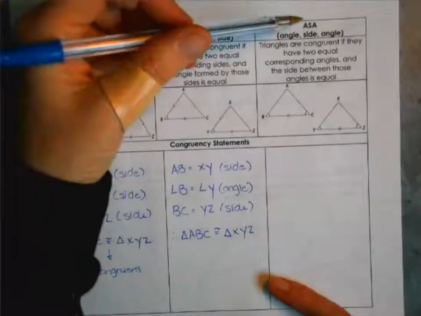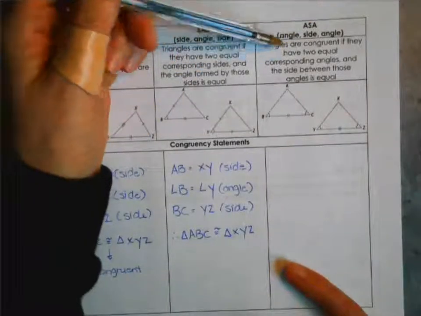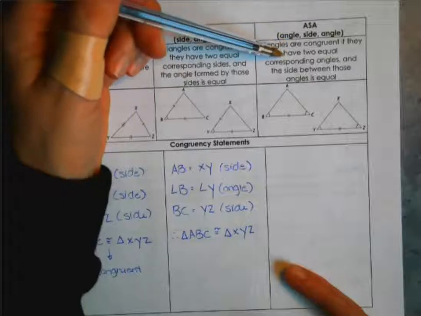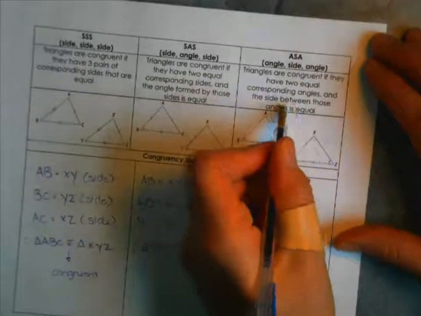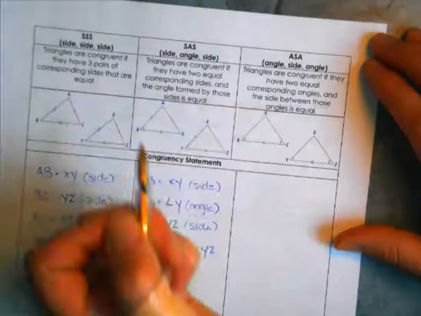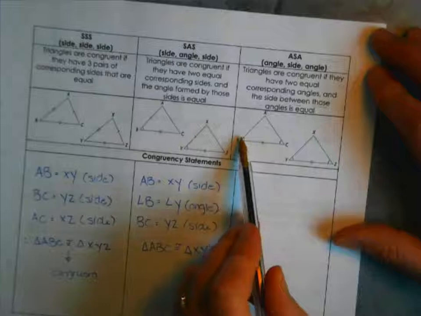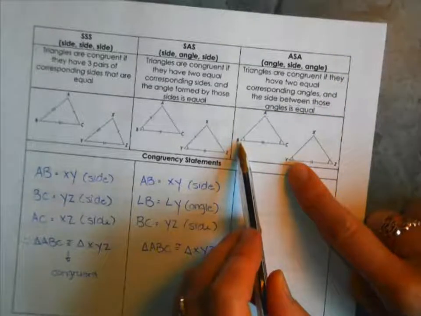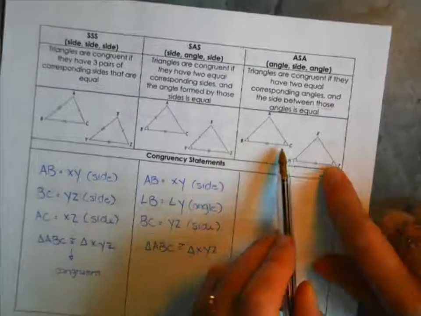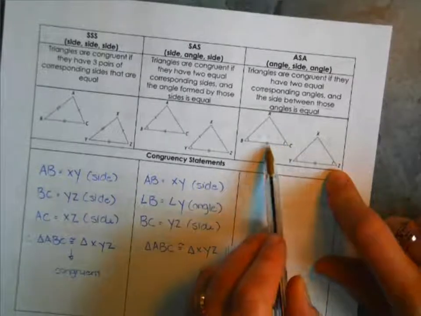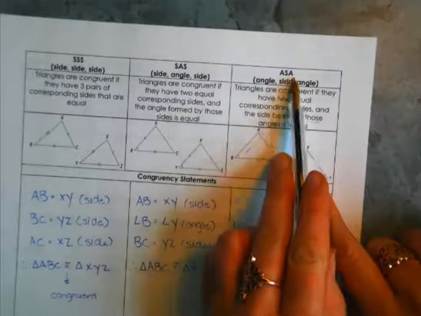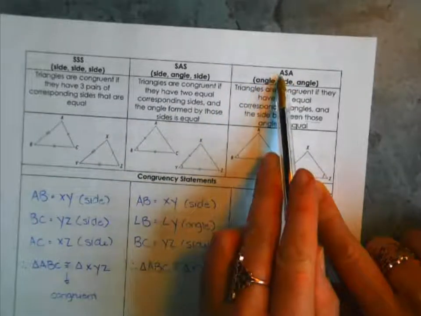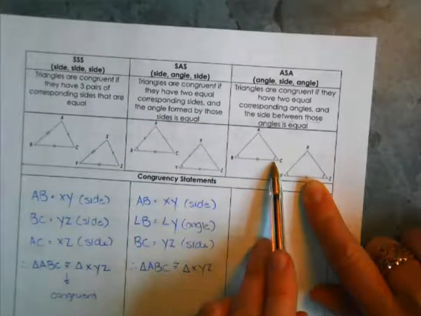Okay, now the last type of proof we have is angle side angle. And so this is where you have two triangles that are congruent if they have two equal corresponding angles, and the side that's between those two angles is equal. So here you can see we have this angle, angle B and angle Y are equal, and then angle C and angle Z are equal. So the side that we're talking about has to be in between. And so again, the way that we label this argument tells us it has to go angle, side, angle in order through the triangle. Okay.